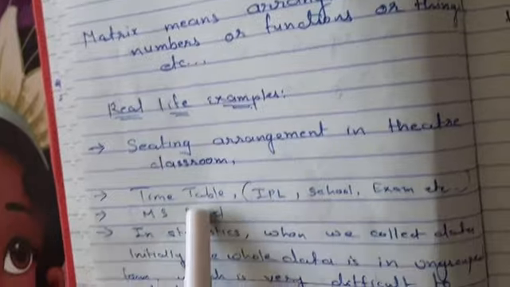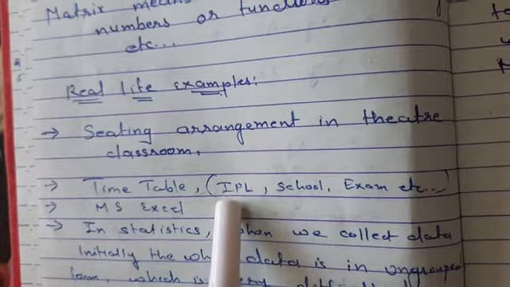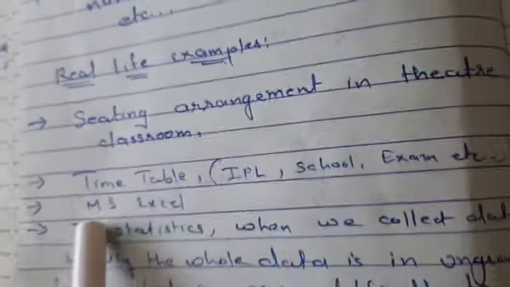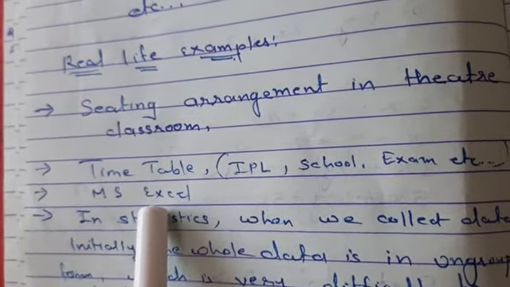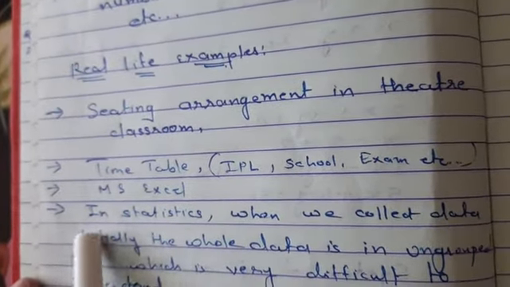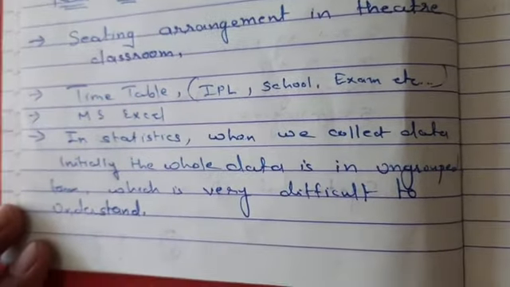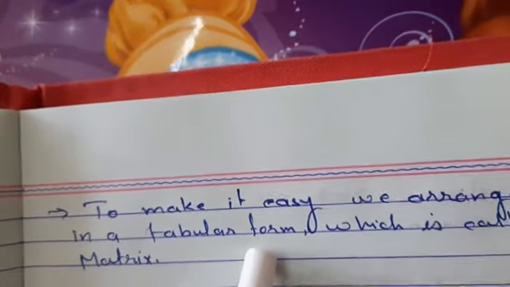Okay, now see some other examples. Timetable. We know that in school we have a timetable, exam timetable, IPL timetable, railway timetable. In airports we also see a timetable. Another example is MS Excel, that is called an electronic spreadsheet. Now electronic spreadsheet means we know that in Excel we can make a table. Okay, in statistics, when we collect the data, initially the whole data is in an ungrouped form, which is very difficult to understand. So to make it easy, we arrange it in a tabular form like this.